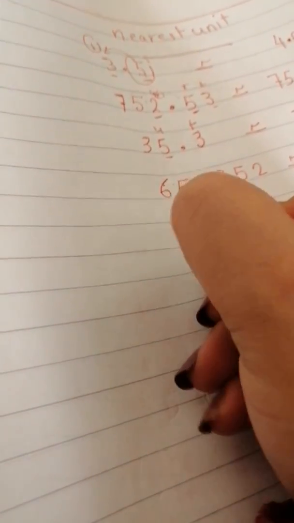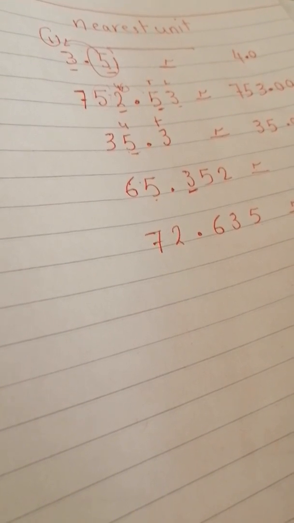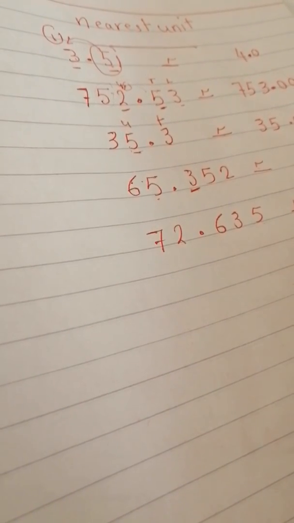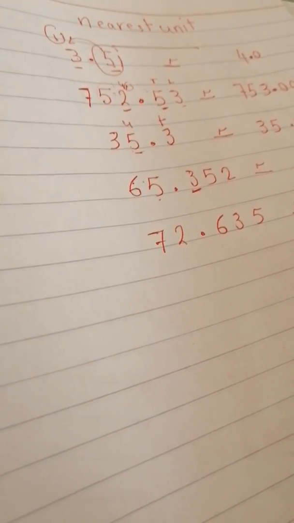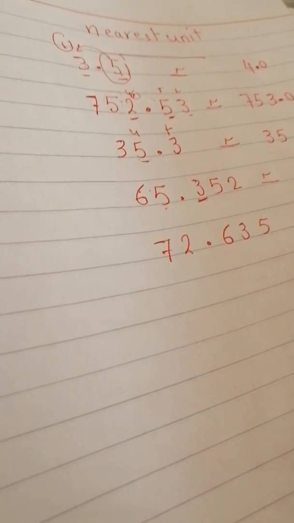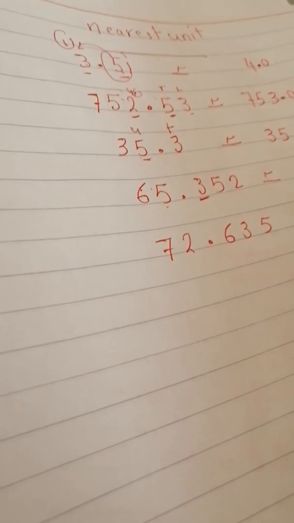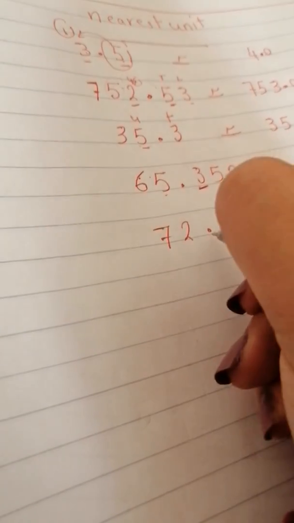If the number is 72.635, nearest to unit, then you will go back: 0, 0, and 5 will go back to 0, and 3 back to 0, and 6 back to 0, decimal point.